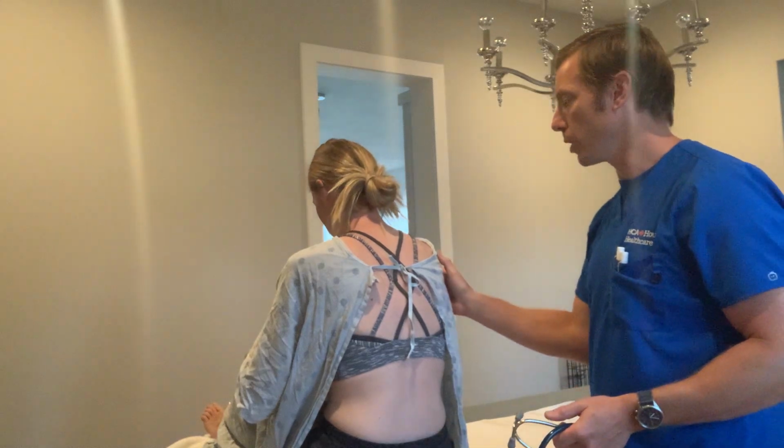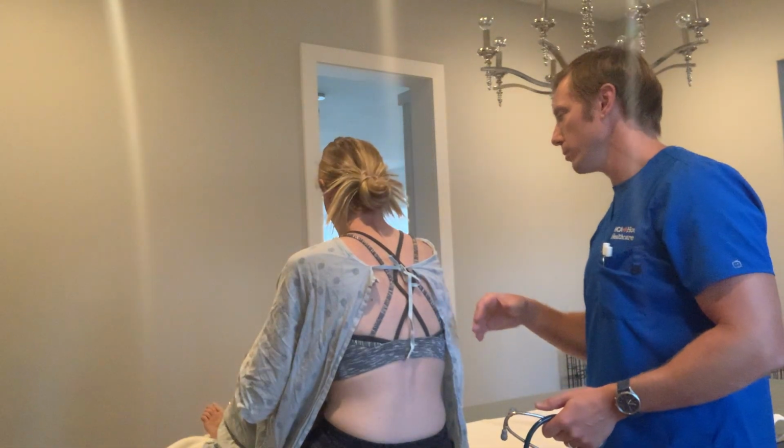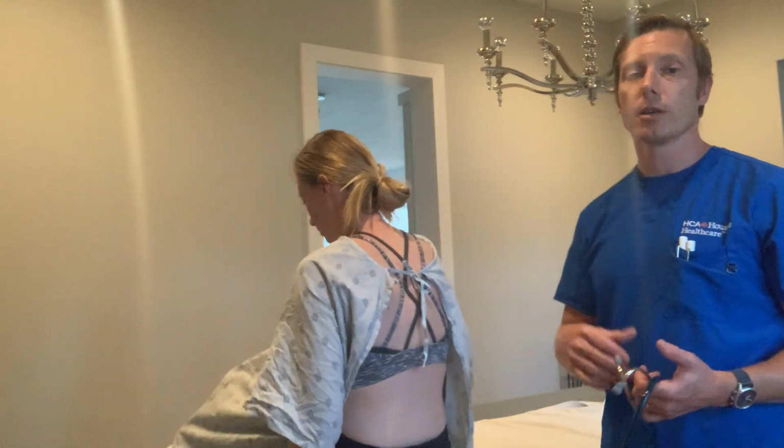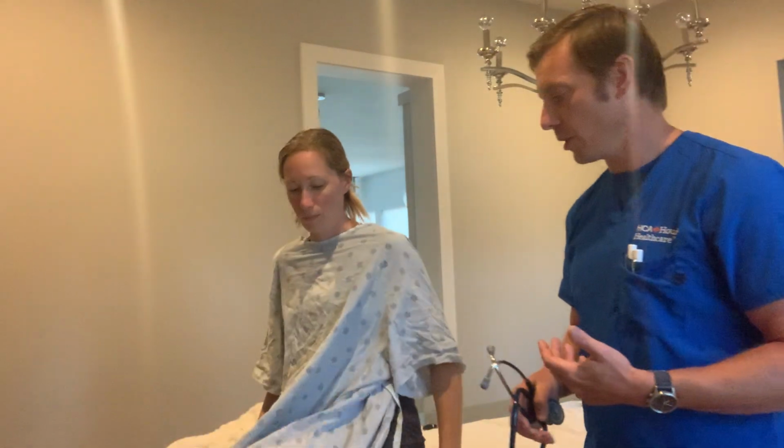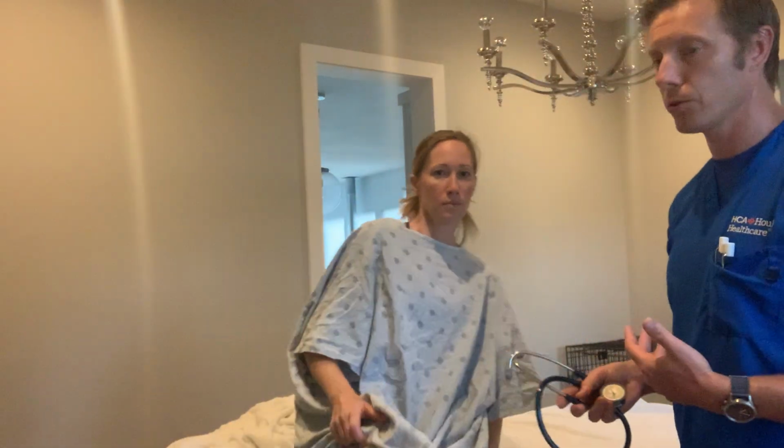At this moment, ma'am, we'll have you turn around and we'll assess the anterior chest. When we get to assessing the anterior chest, if you have a female patient, we would have a female witness, either a tech or an RN, stand by as I assess the patient.